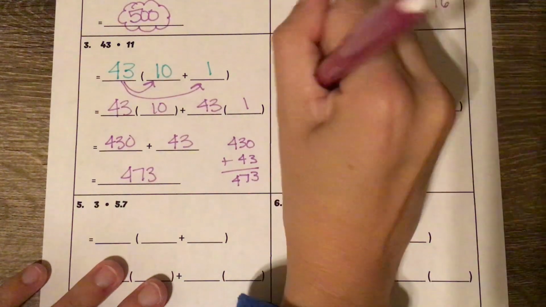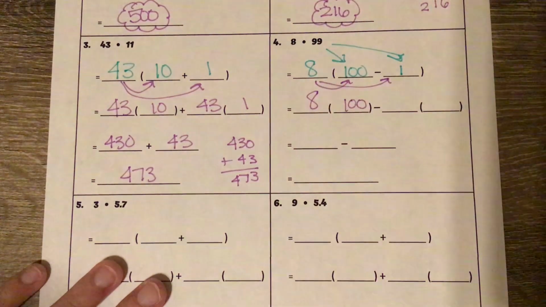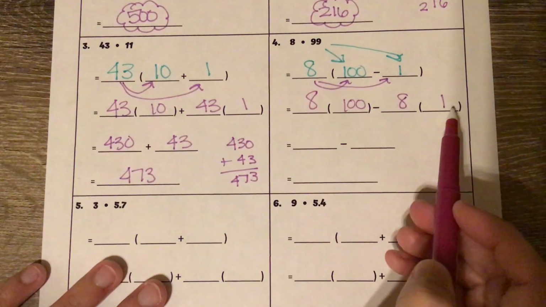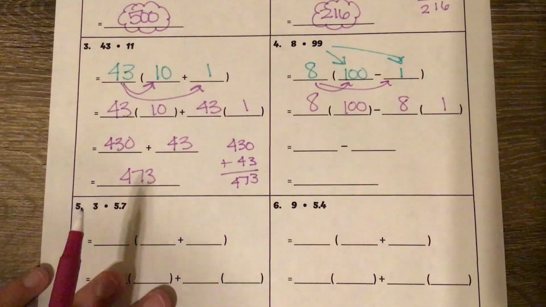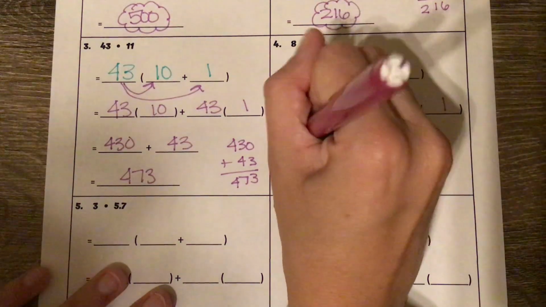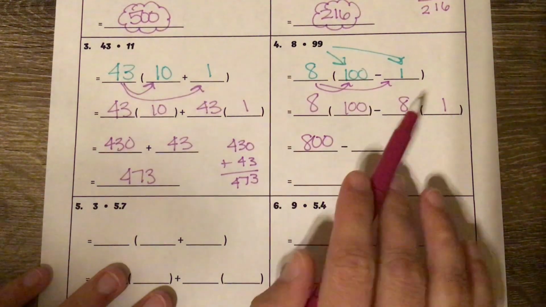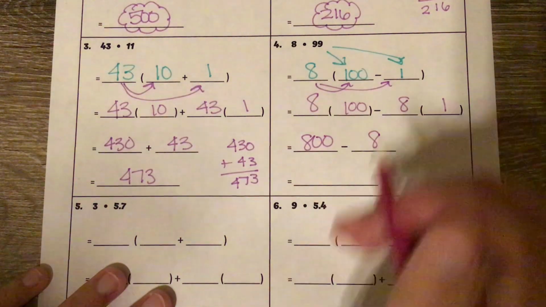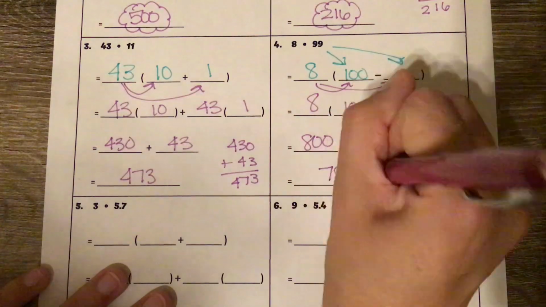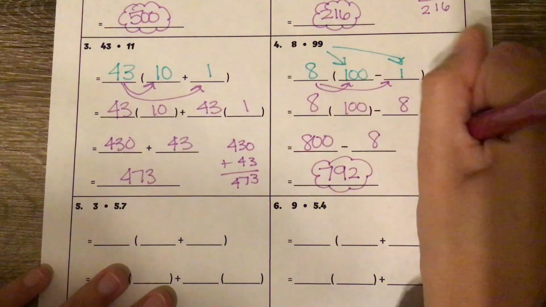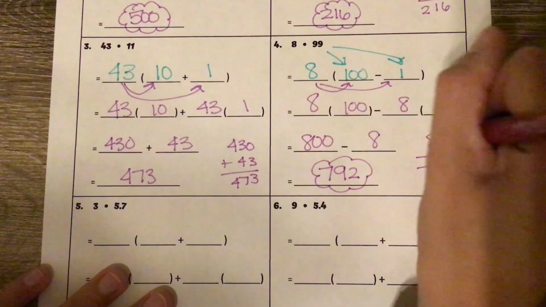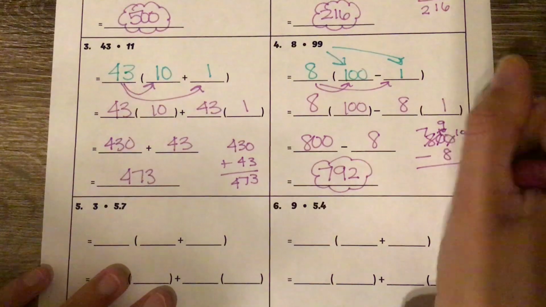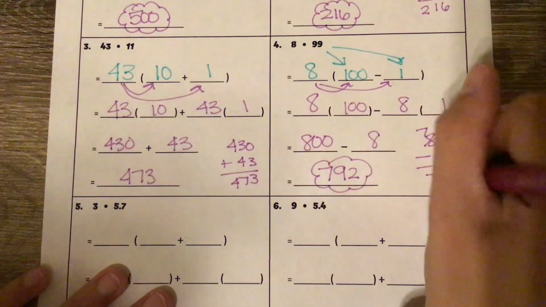8 times 100 minus 8 times 1. Multiplying by 100 and multiplying by 1 is a lot easier than 99. 8 times 100 is 800 minus 8 times 1 is 8. And then subtract. If you can do it in your head, awesome. That's 792. If not, do it on the side, you would borrow, and get the same answer.